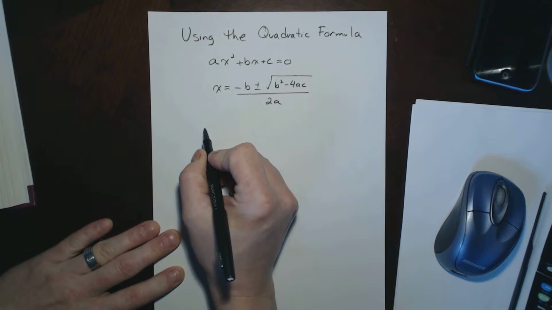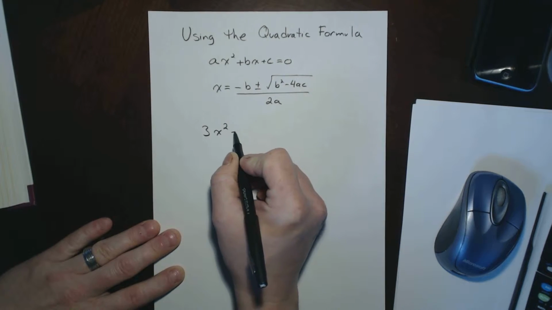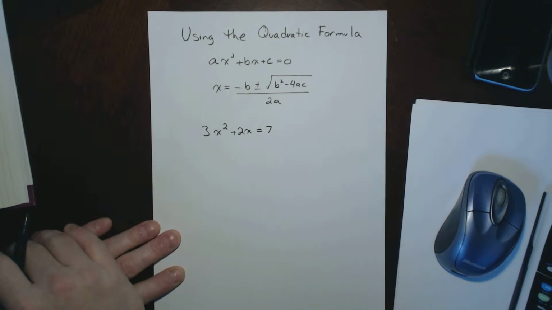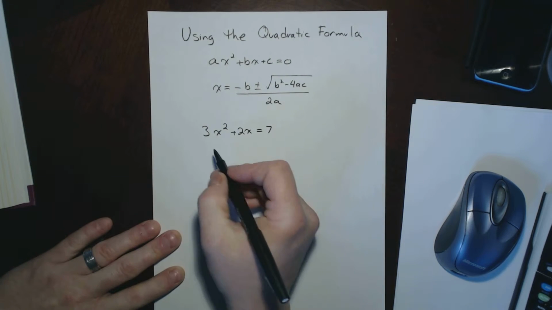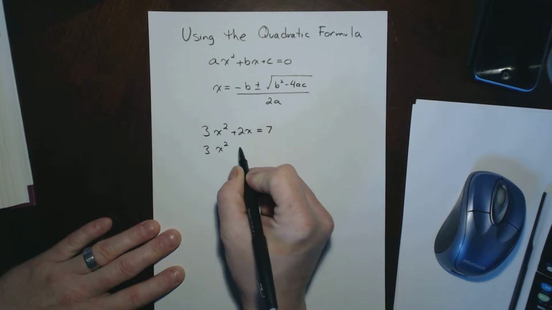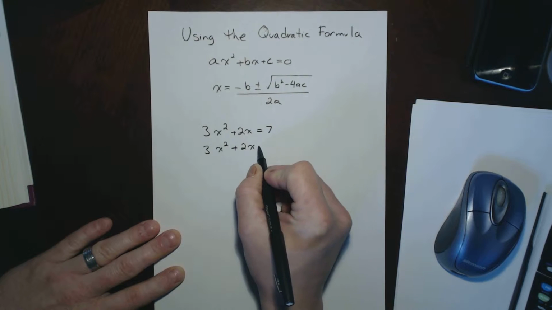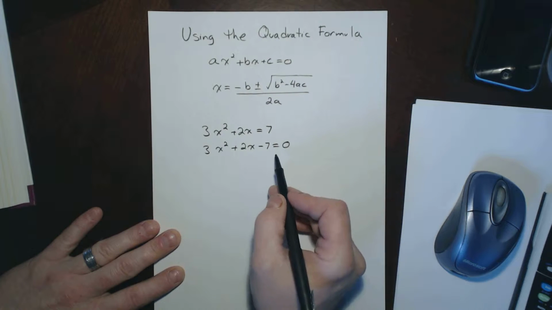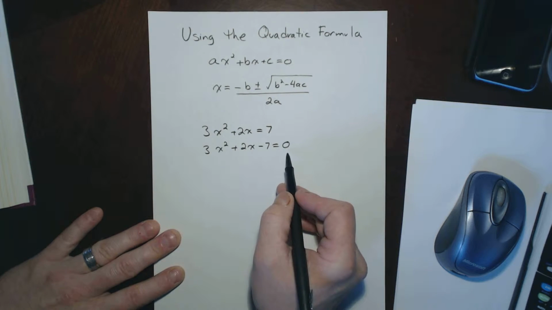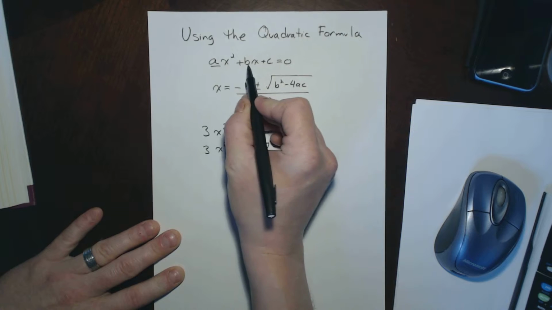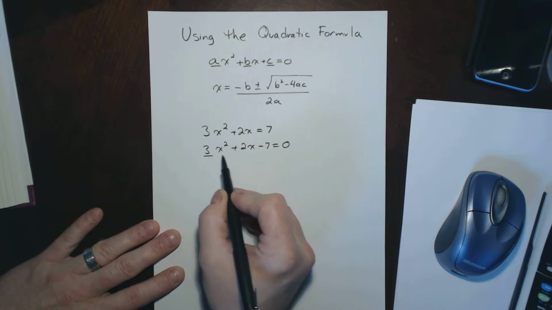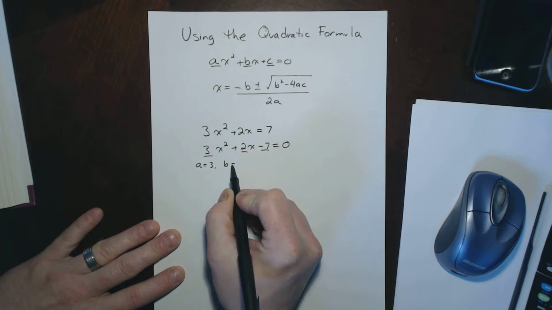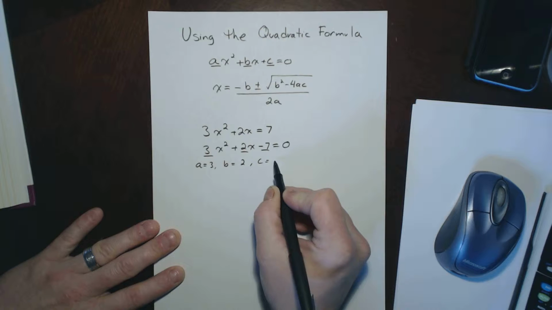If we have an equation such as 3x squared plus 2x equals 7, let's say we want to solve this using our quadratic formula. The first thing I want to do is make sure that it appears in the form of a quadratic equation. I'm going to subtract 7 from both sides. So now I have it equal to 0 here. I also have it equal to 0 here. Now I can identify the values of a, b, and c in my function. So I know that a is equal to 3, b is equal to 2, and c is equal to negative 7.